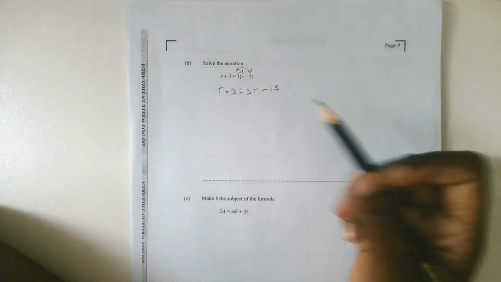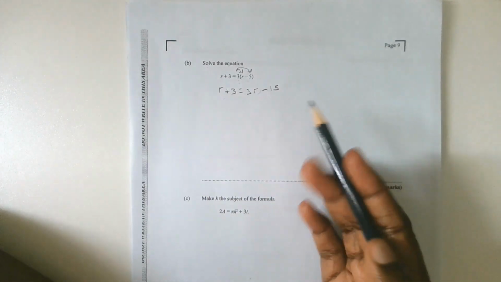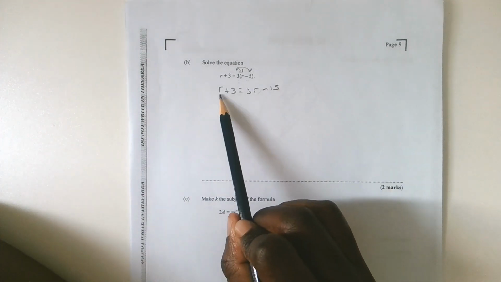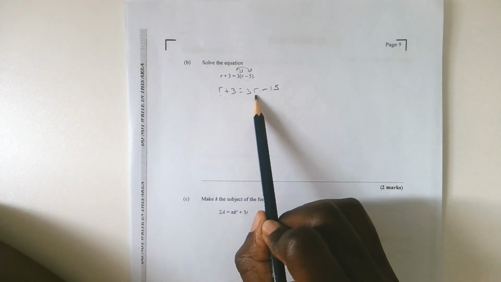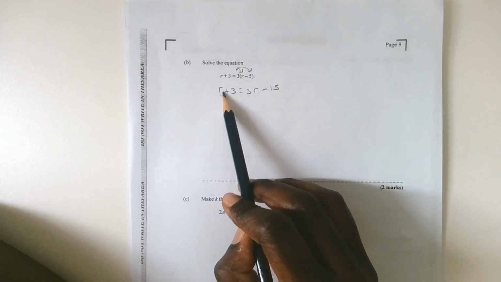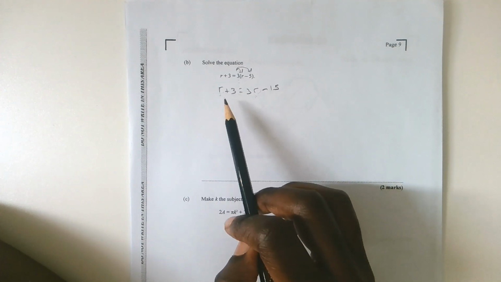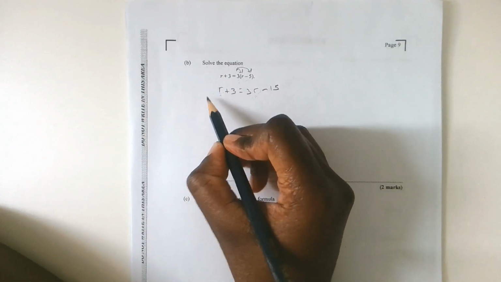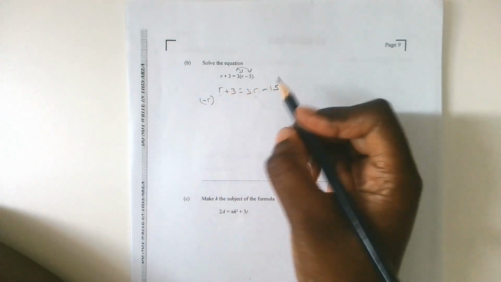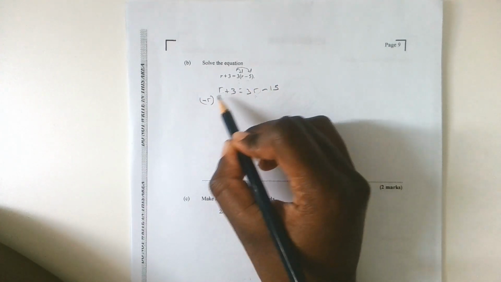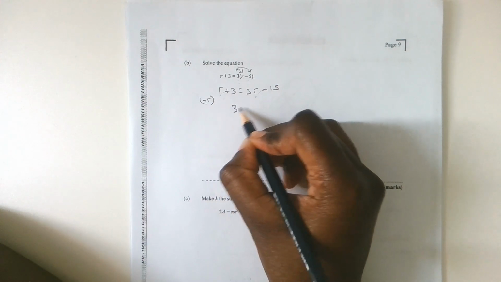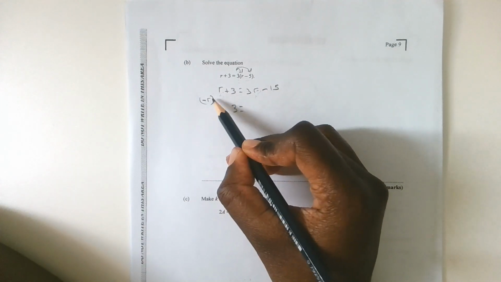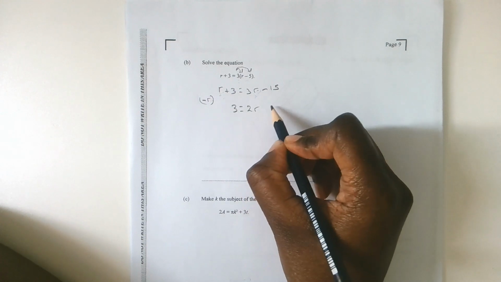Since we're trying to solve the equation, that means we need to solve for r, because r is our unknown. We need to put all our r's on one side of the equation and all our numbers on the other side in order to solve for r. So first, we have 1r here and we have 3r here. So we can subtract this r from both sides of our equation. So r plus 3 subtract r, we're just going to have 3 remaining, is equal to 3r minus r, which gives us 2r remaining, minus 15.